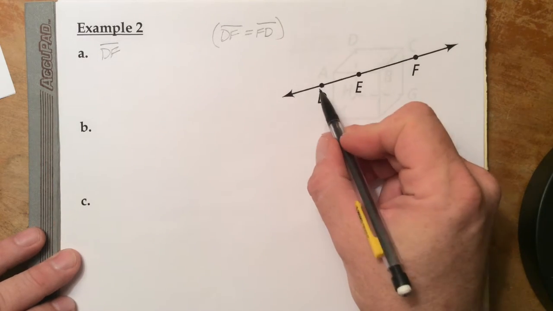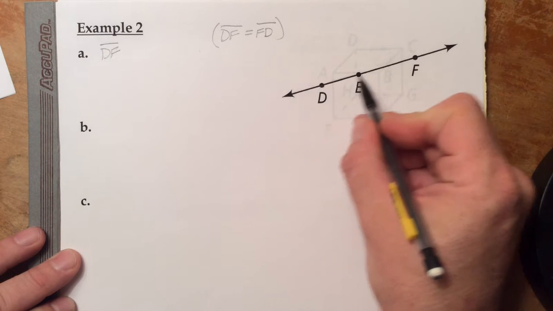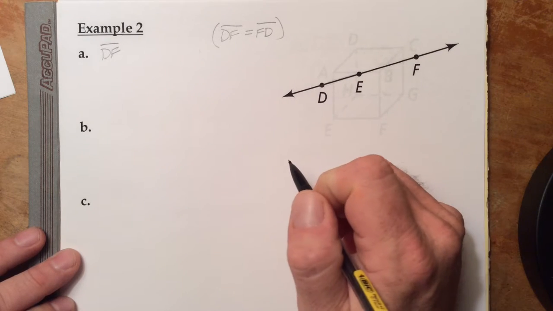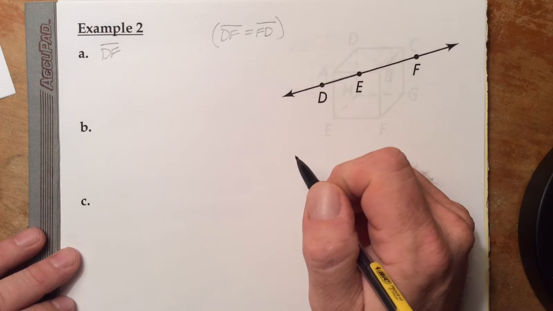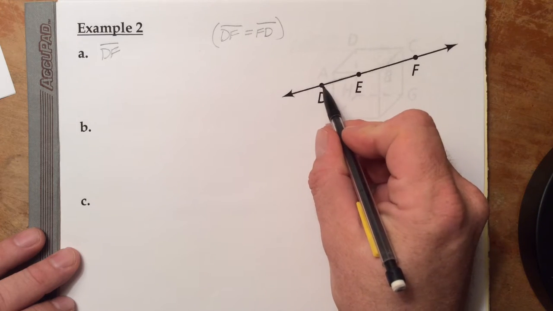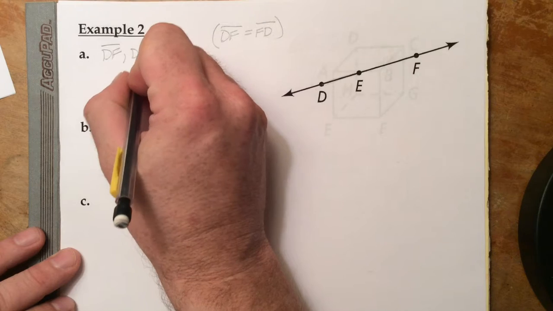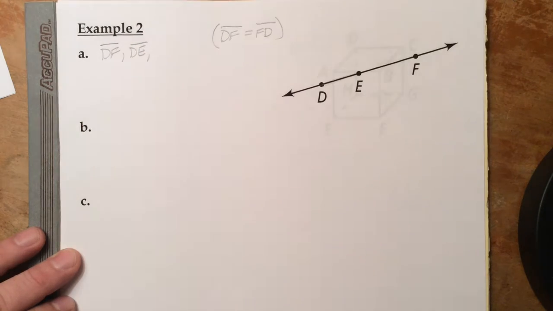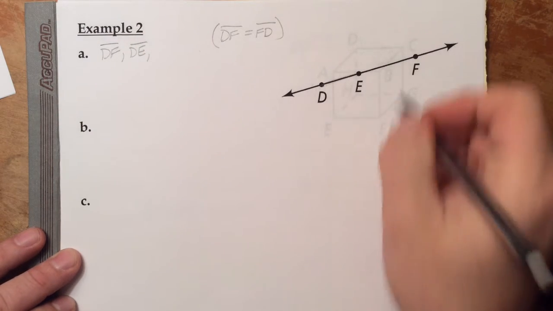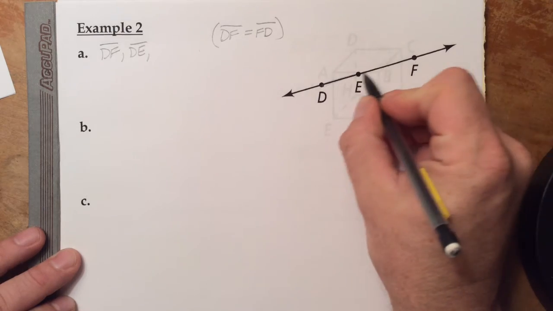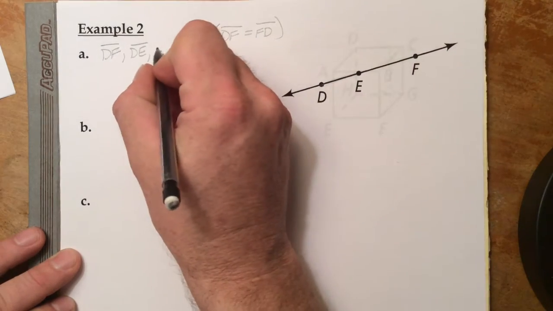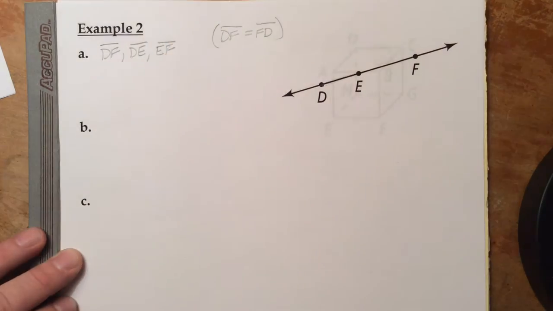So we have segment DF, that's the segment right here from here to here. Then another segment that's not the same length would be segment DE. It's a shorter segment, so we have DE or ED. And then finally there's a third segment, segment EF, apart from the other 2, or FE. So those are the segments in this picture.